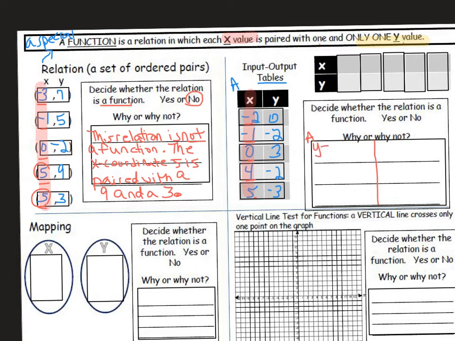So this is going to be a yes for table A. Why? Because every x coordinate is paired with one y value. Use your function definition to help you justify with only one y value.